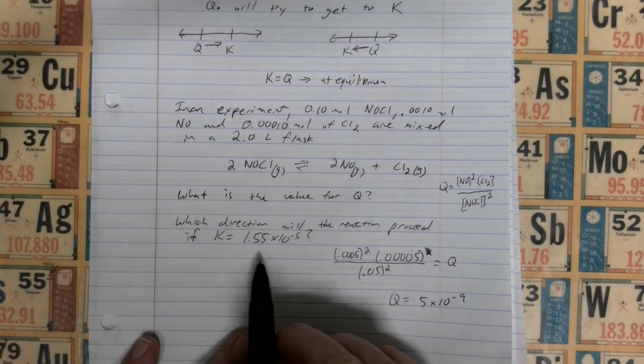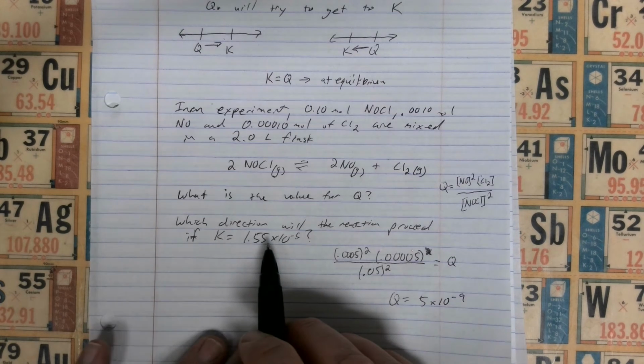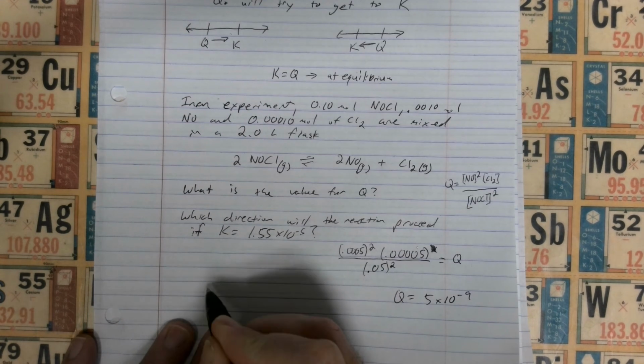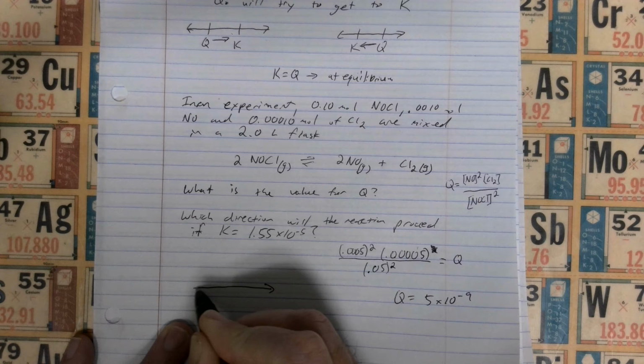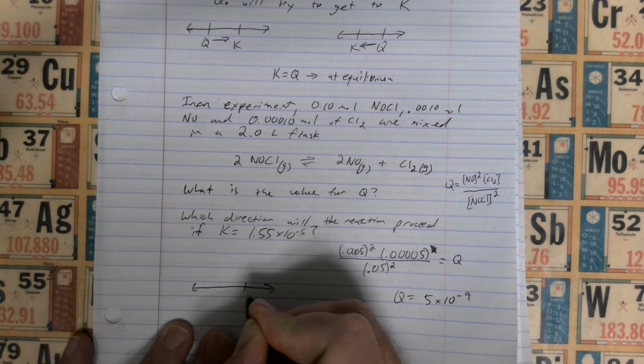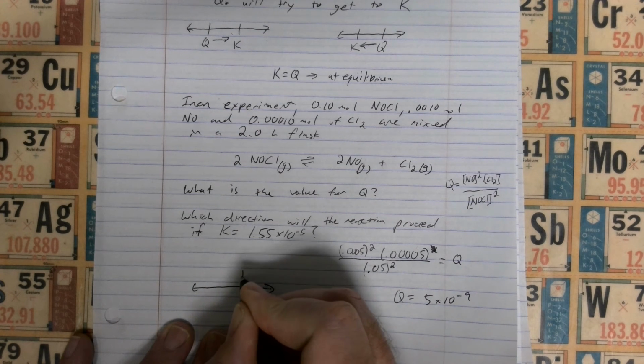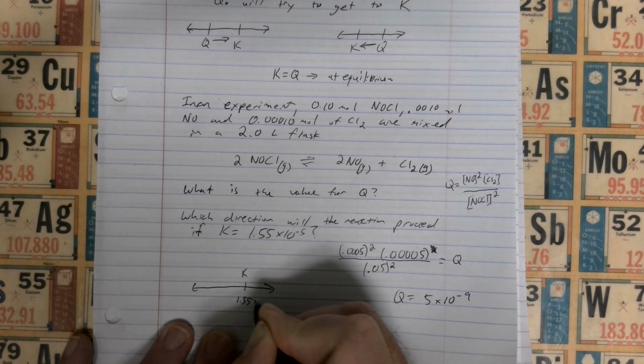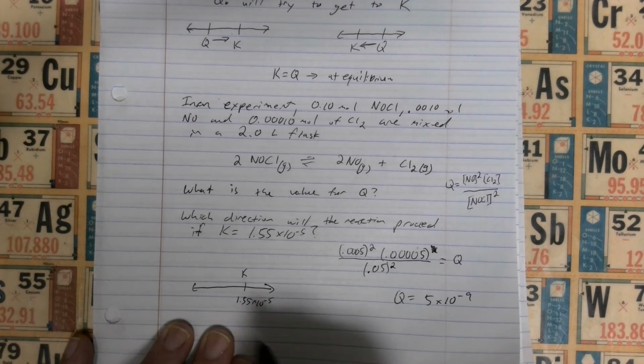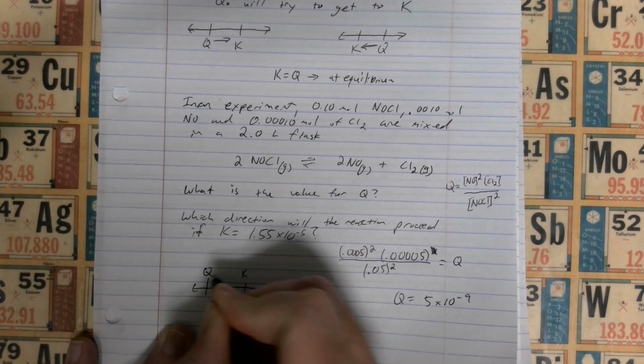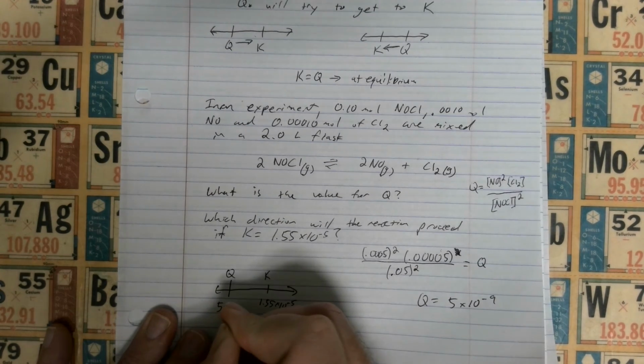Now I have to see which direction the reaction will proceed. So I'm going to put it on a number line. So K is 1.55 times 10 to the minus 5th. Q is a lot smaller than that, 5 times 10 to the minus 9th.